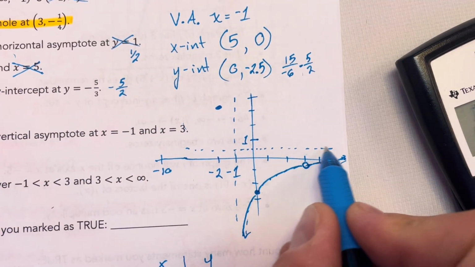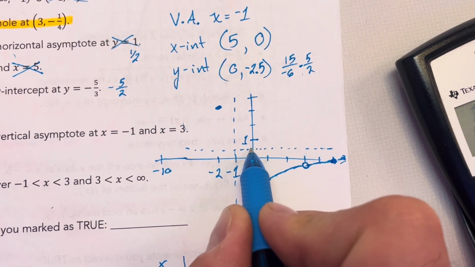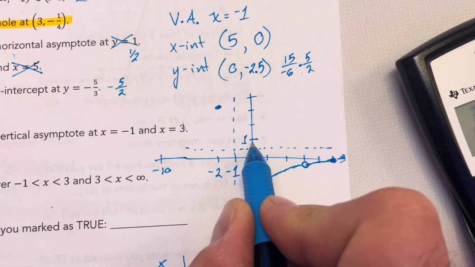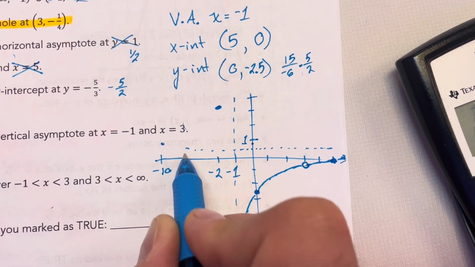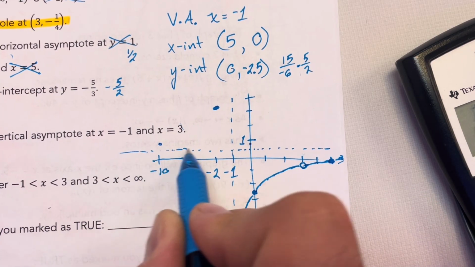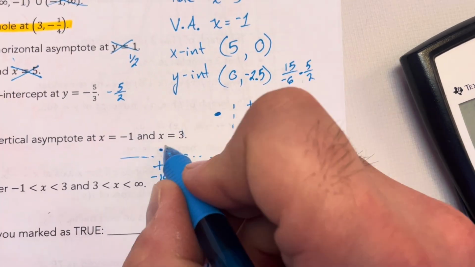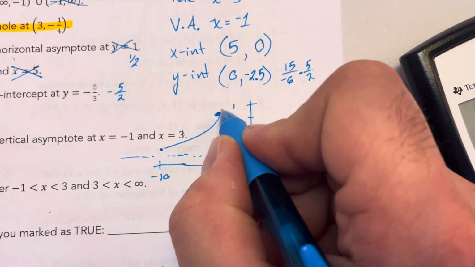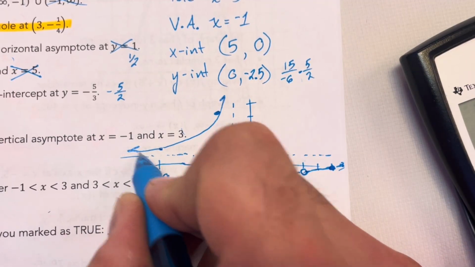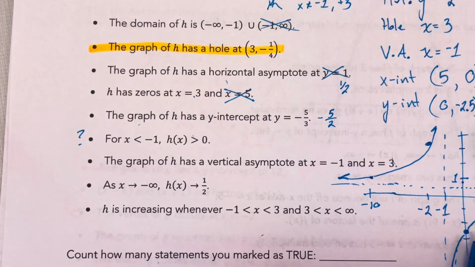Remember our horizontal asymptote was at 1/2, so 0.83 is greater than that. All the way out here, it's still above the horizontal asymptote. It doesn't seem like it crosses it locally, so we can assume this is now true.